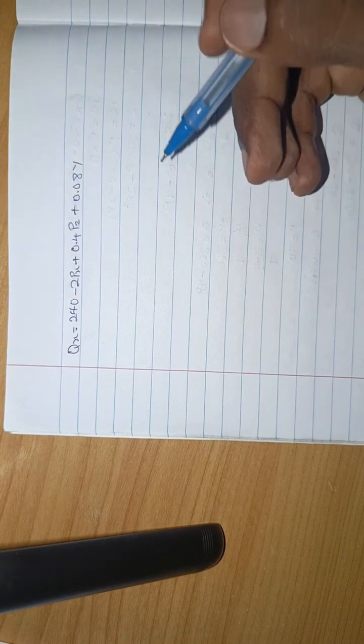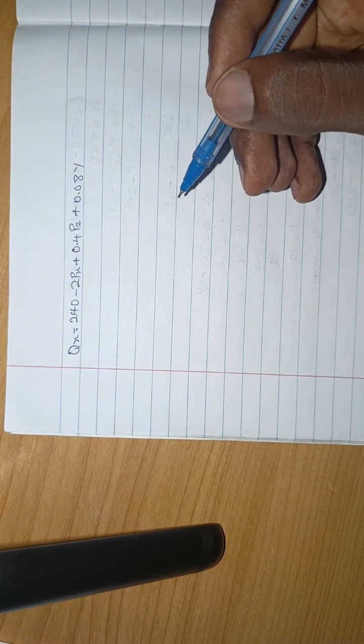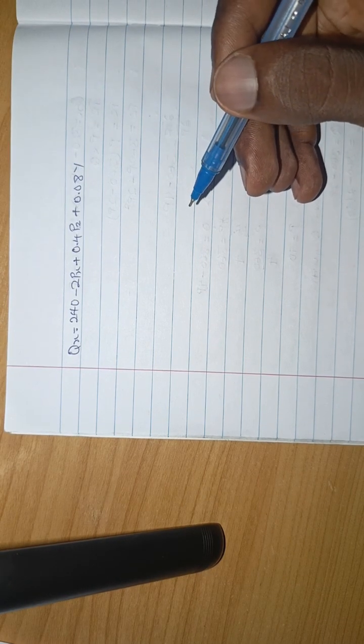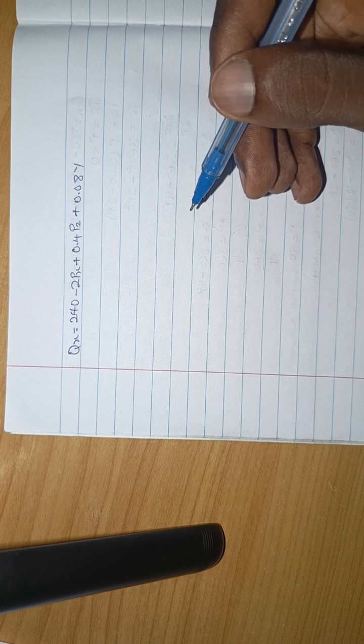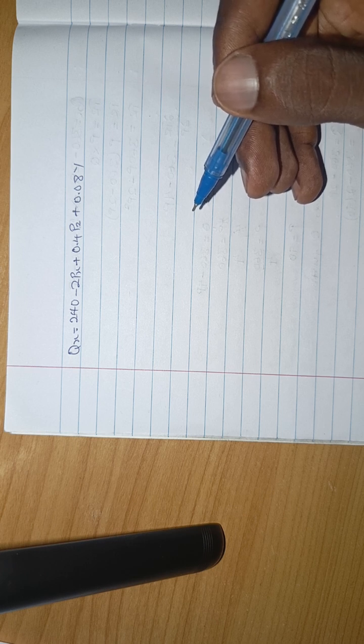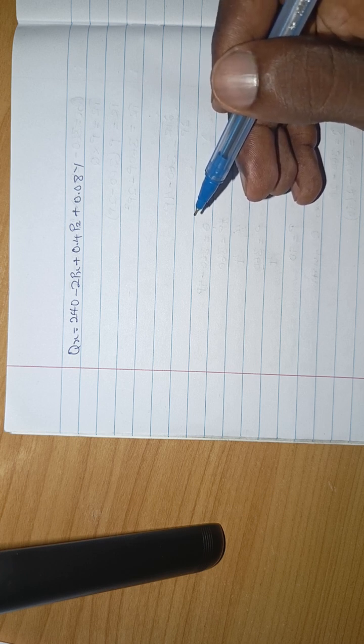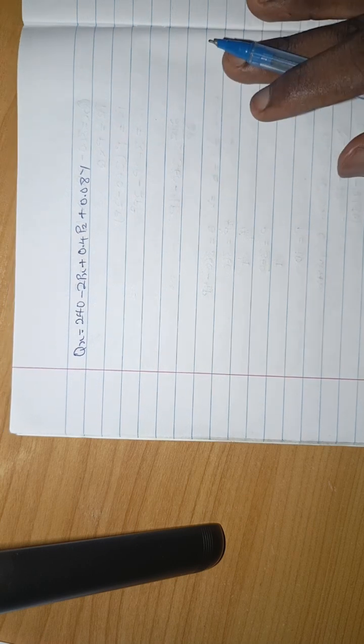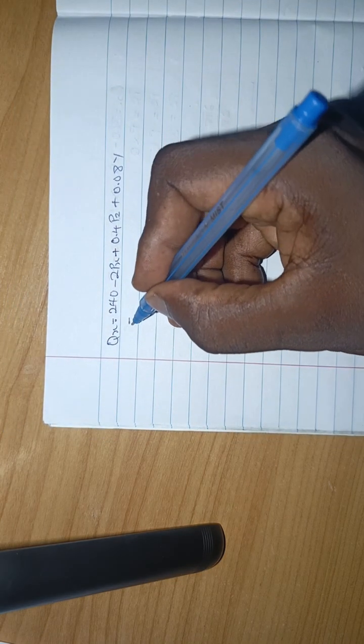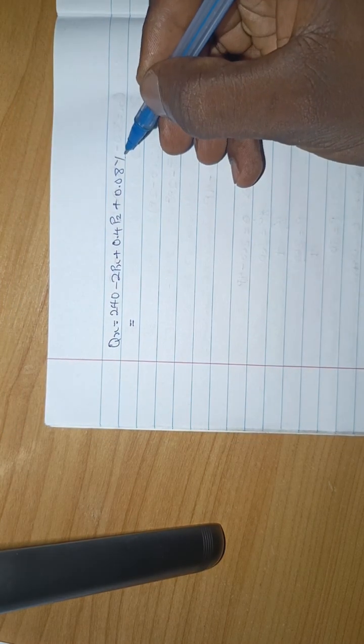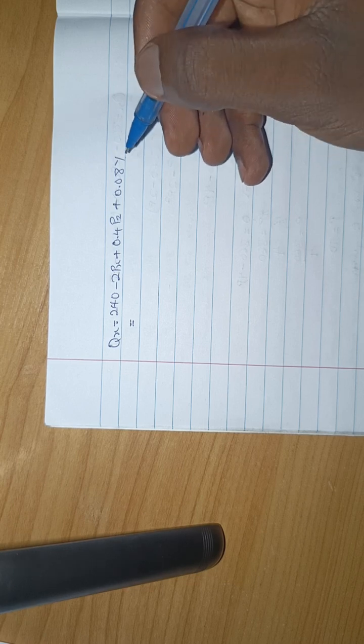Okay, so now this is our initial equation. And they are saying, what happens if employers increase disposable income by 20%? So we are supposed to increase the disposable income by 20%.